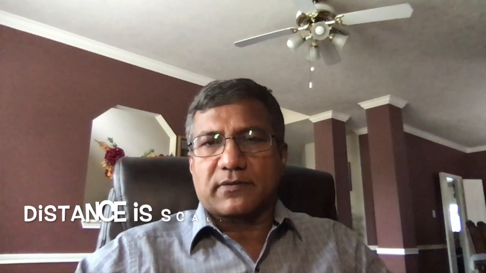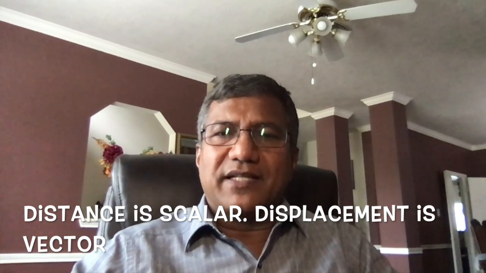Say you throw an object vertically up and it goes 3 meters up and then returns to the starting point. Now it's gone 3 meters up and it's come down 3 meters. So the total distance traveled is 6 meters. But the displacement is 0 meters.